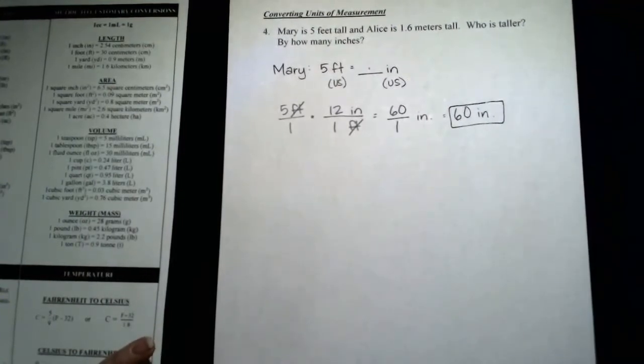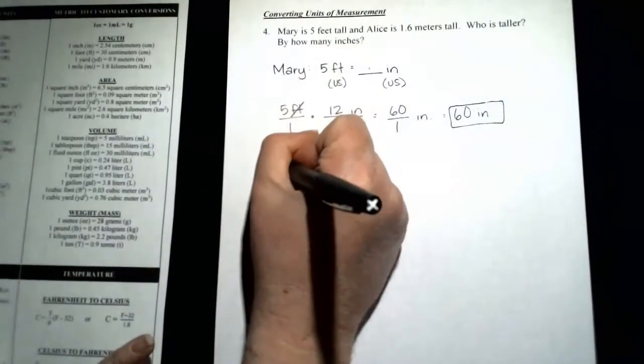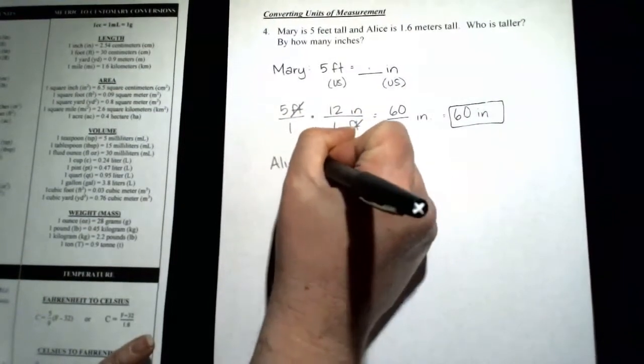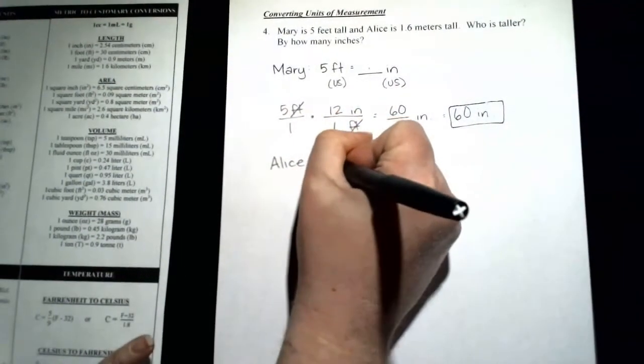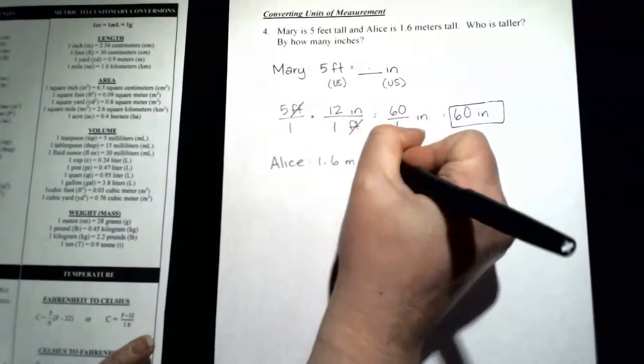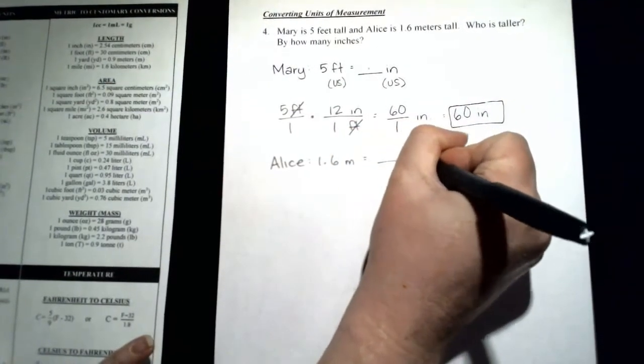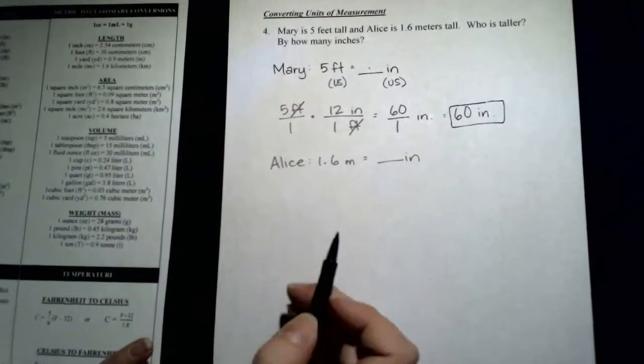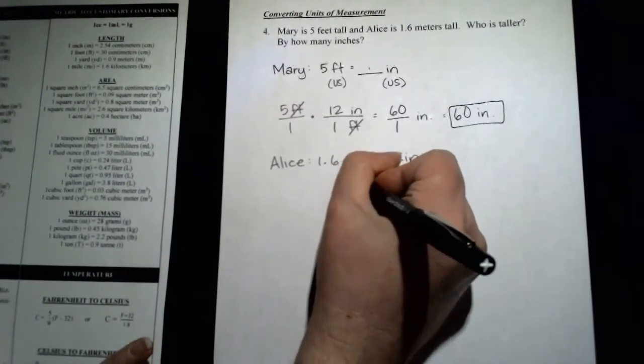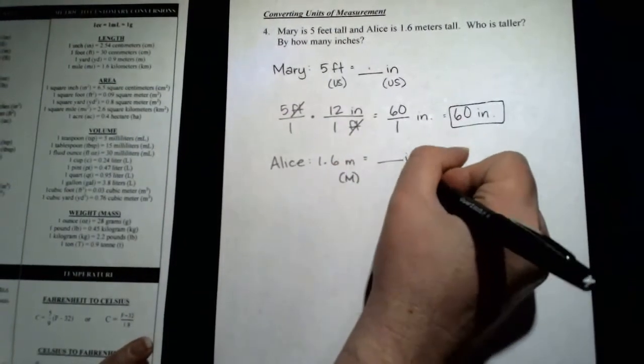So Mary is 60 inches tall. Now let's look at Alice. Alice is 1.6 meters tall. We need to change that to inches. Meters is metric. Inches is US.